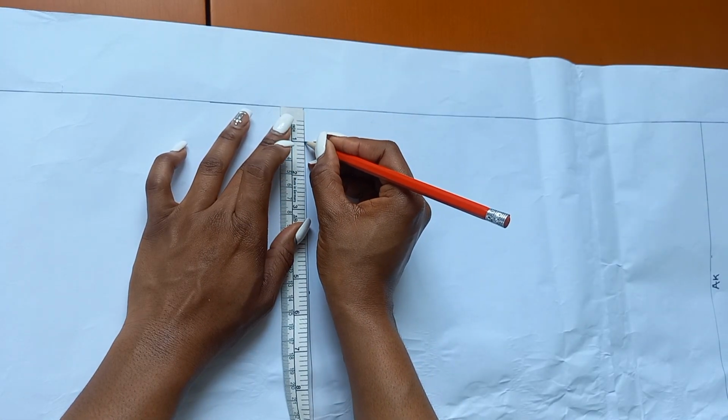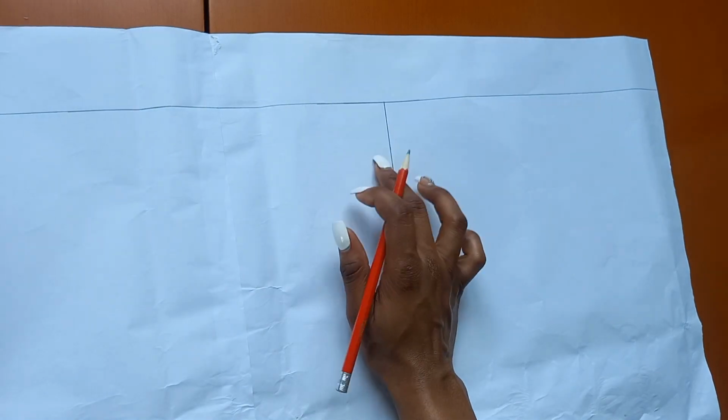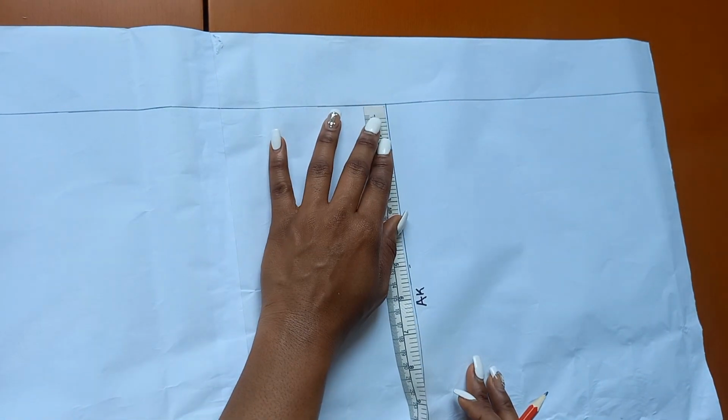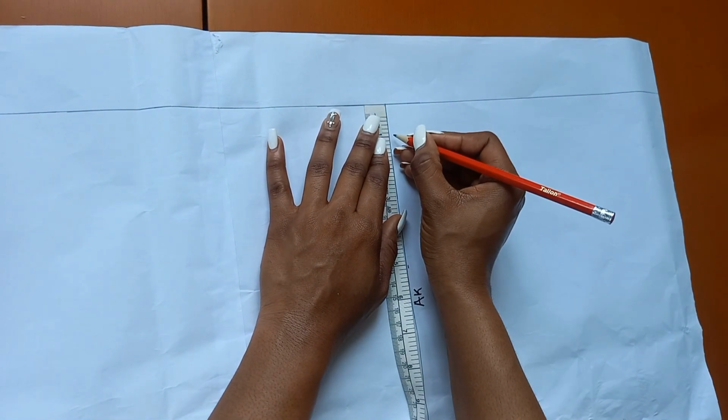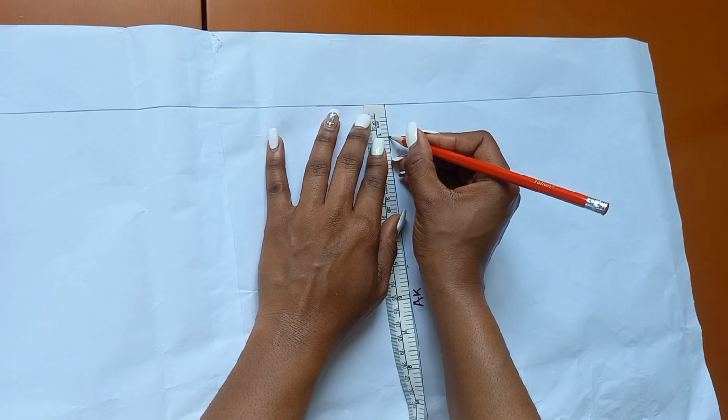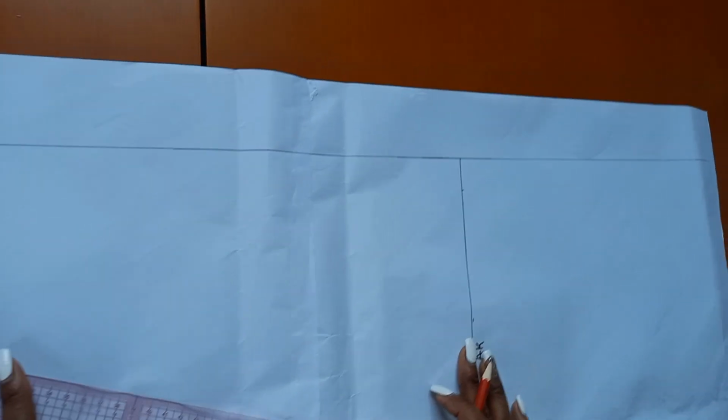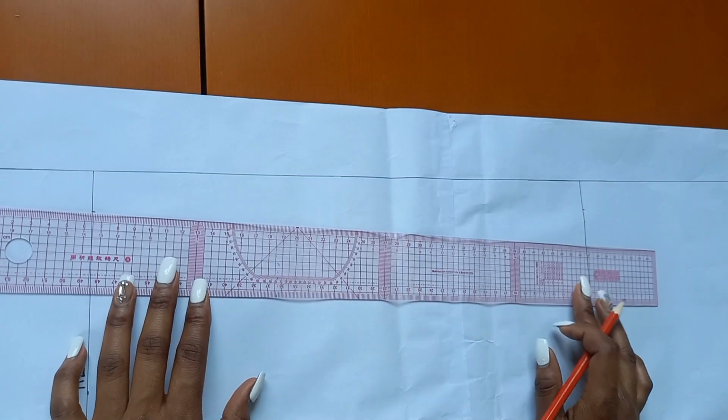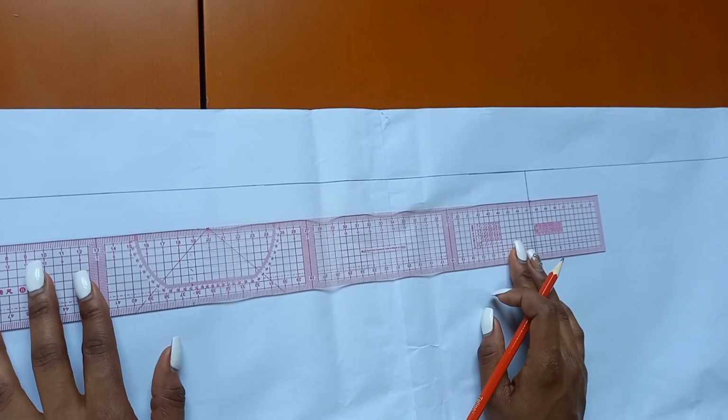So this is 1 inch. Next, also on this ankle line or the trouser length line, we're going to mark 1 inch. Now I'll simply use my straight ruler and connect these 2 points.